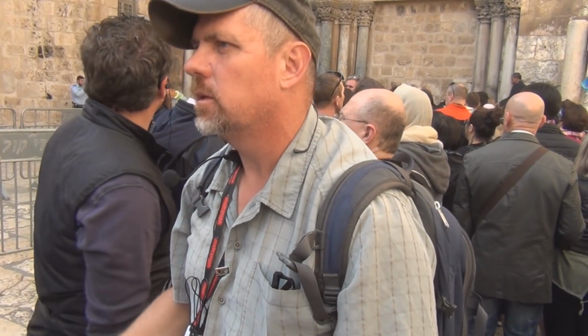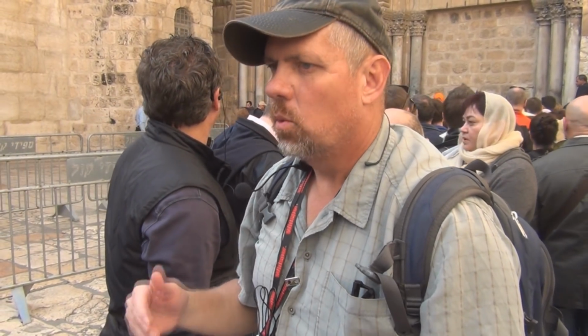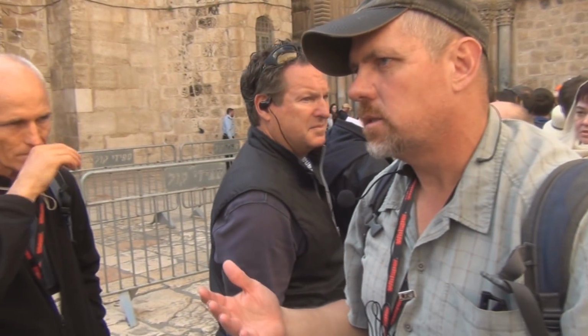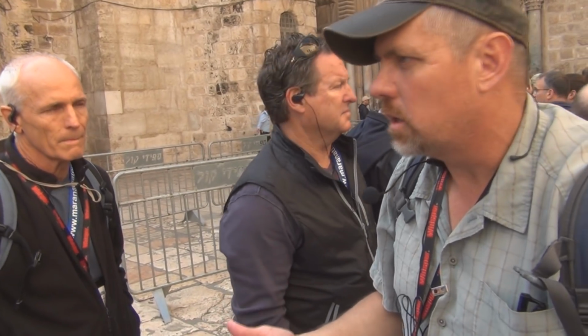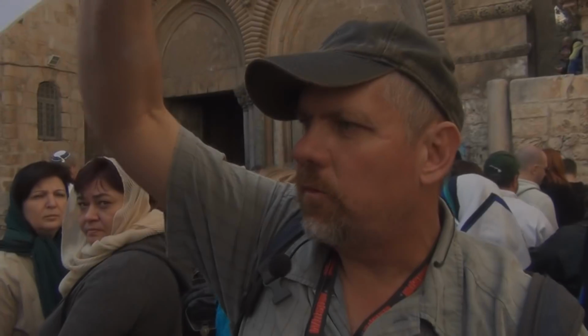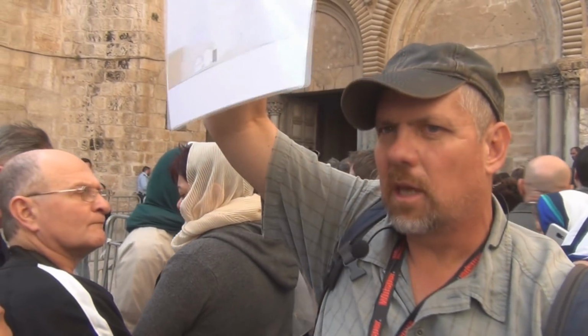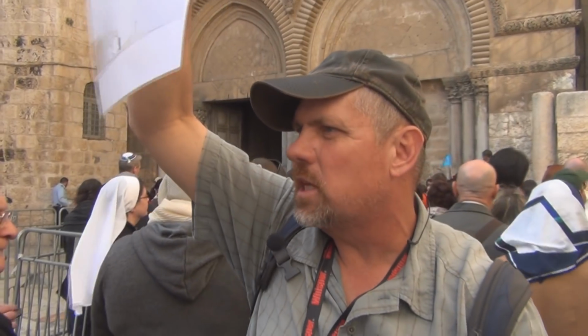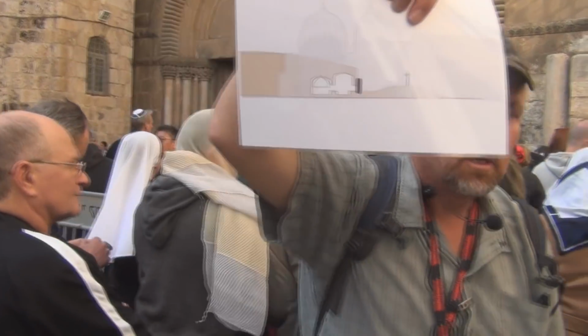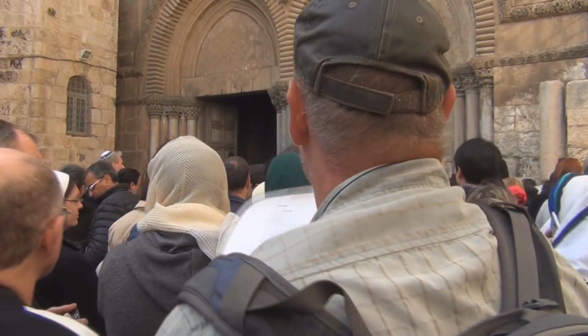You know what I'm talking about? So this church, just like it has two domes, also has two apses. One apse marks the place where the tomb is, and the other apse marks where the crucifixion happened. Two different churches that are built. One of them is Constantine's, and the other one is the Church of the Holy Sepulchre. But do you see that both of them have an apse in the same place? Do you see that?